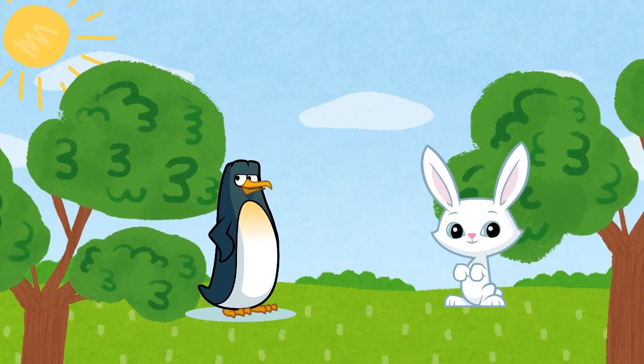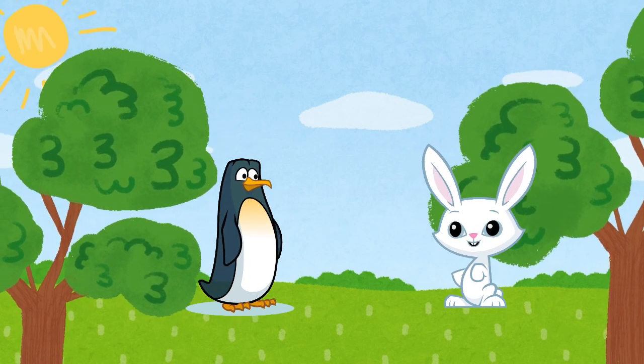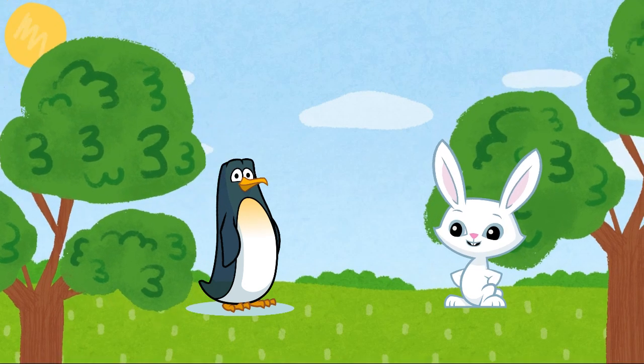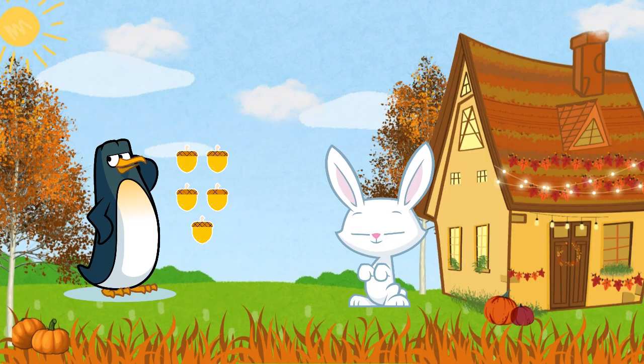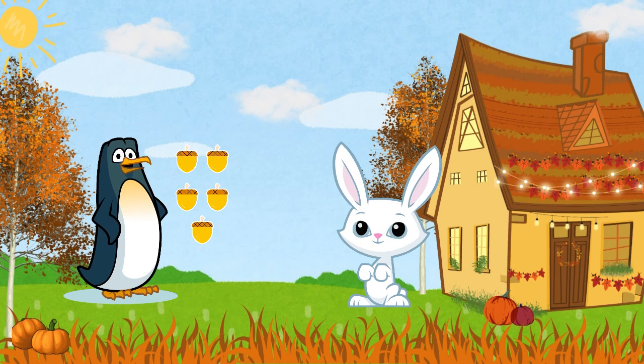We're going to learn about subtraction. Yay! That's right! Subtraction is all about taking away. Let's start with something easy. Look at all my acorns. I have 5 acorns. 1, 2, 3, 4, 5.